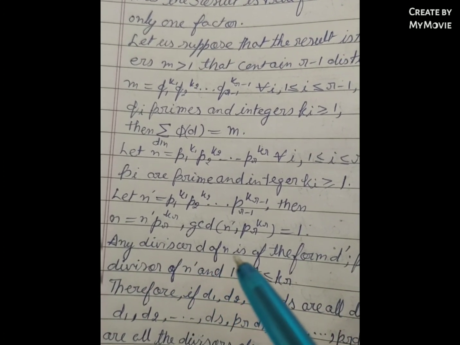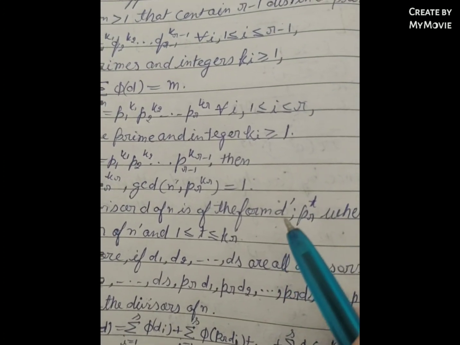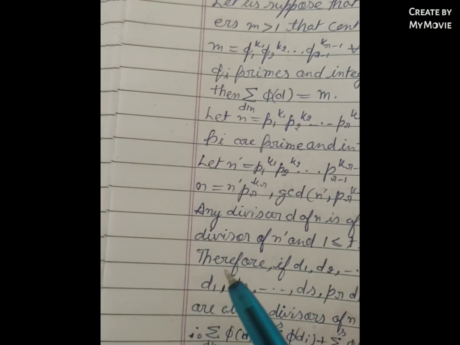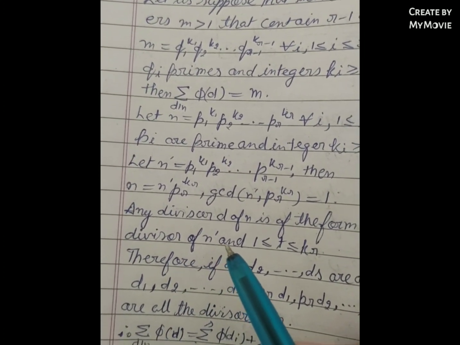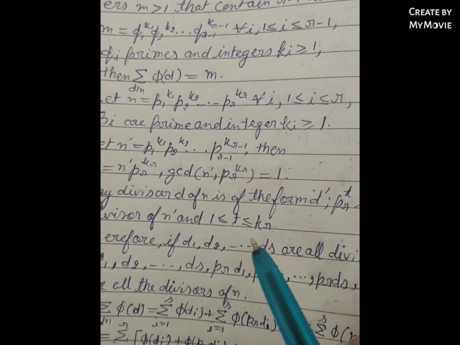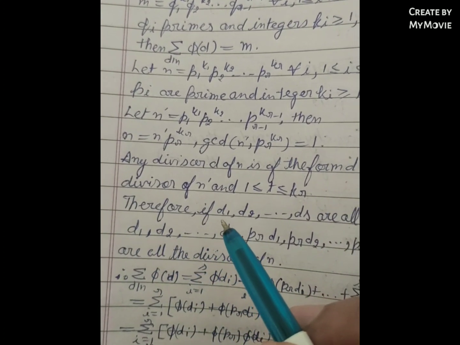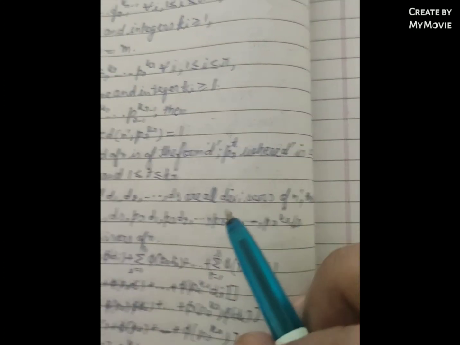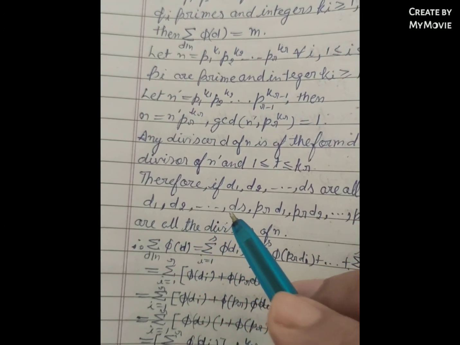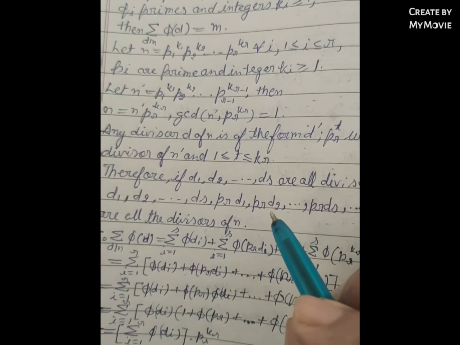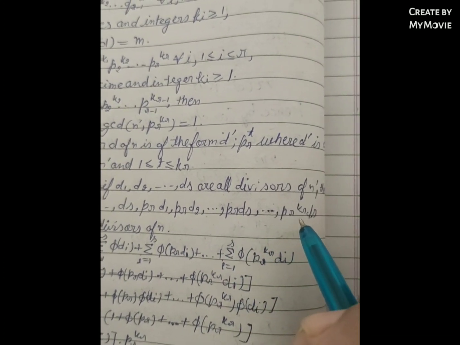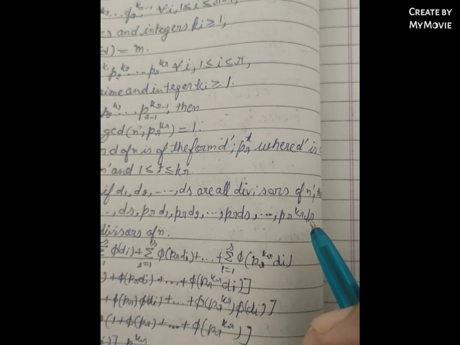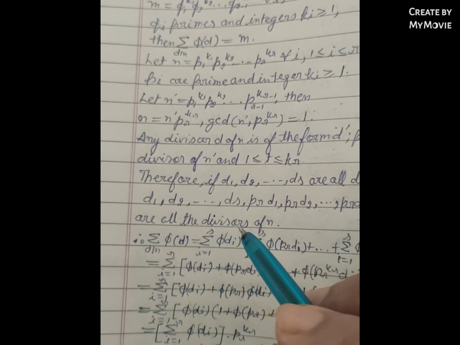Any divisor d of n is of the form d dash into pr raised to power t, where d dash is a divisor of n dash and 0 ≤ t ≤ kr. Therefore, if d1, d2, and so on up to ds are all the divisors of n dash, then d1, d2, and so on up to ds, pr d1, pr d2, and so on up to pr ds, and so on up to pr raised to power kr into d1, and so on up to pr raised to power kr into ds are all the divisors of n.